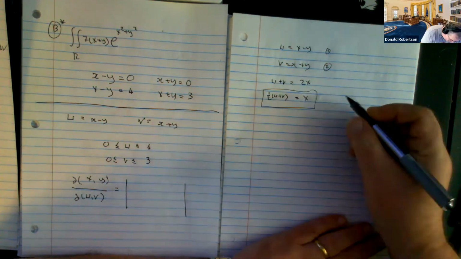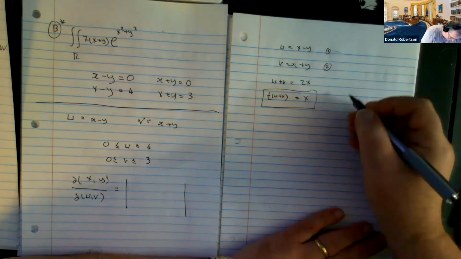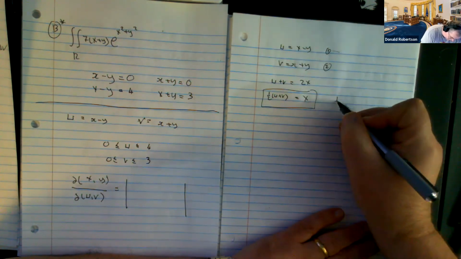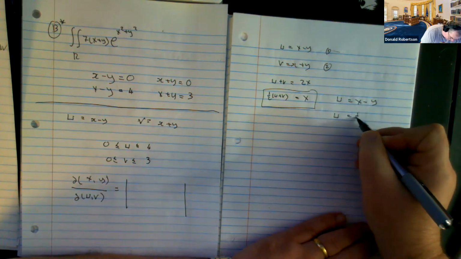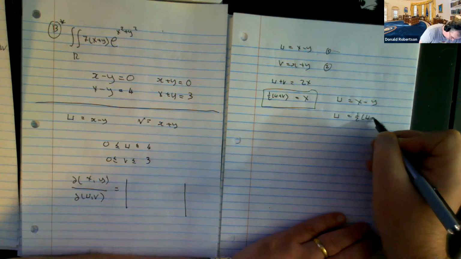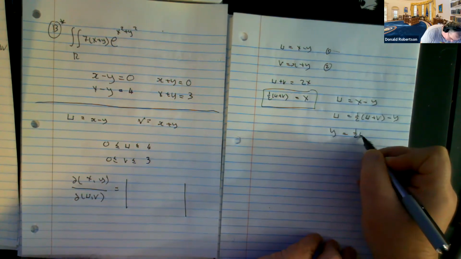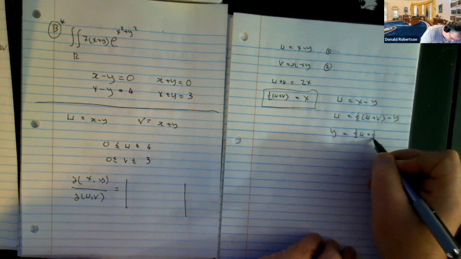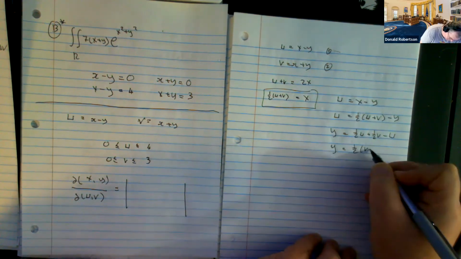And once you know what x is, you can place it into here. And so u equals x take away y, u equals this fella take away y, and y equals 1/2 v take away u.